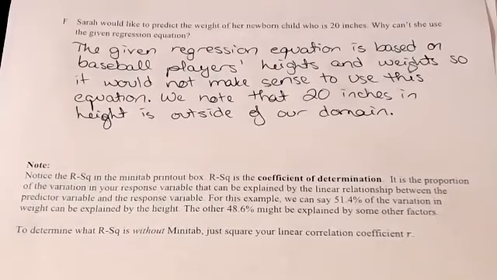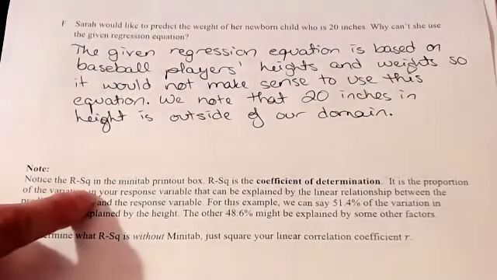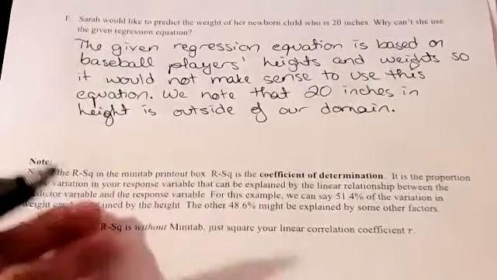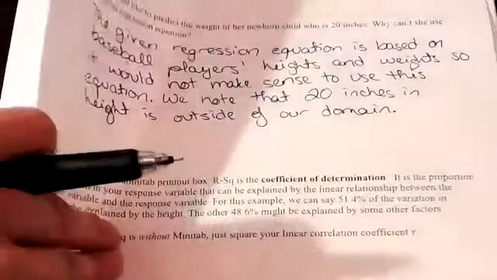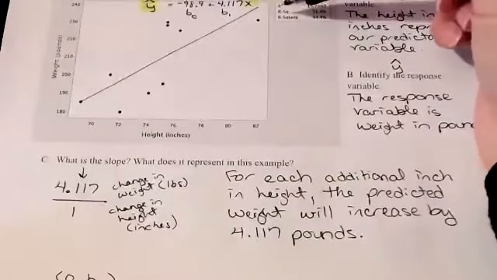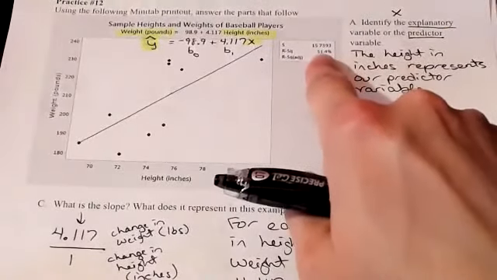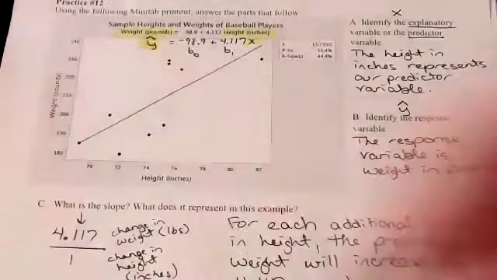Okay, take a look at the note below, and you may have to flip back to the previous page to see the actual printout. And I'll do that with you. So notice the R-SQ in the Minitab printout box. Right here, you see the R-SQ? It says 51.4%. I'm going to highlight that.